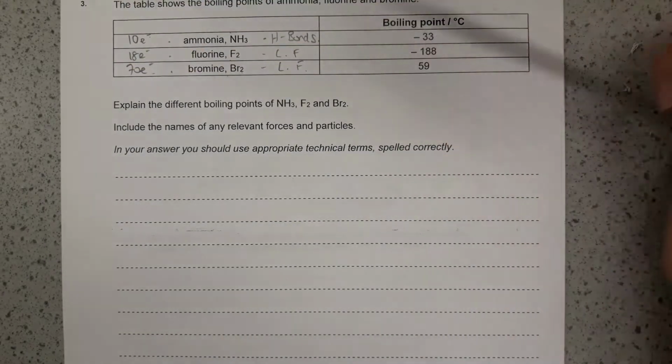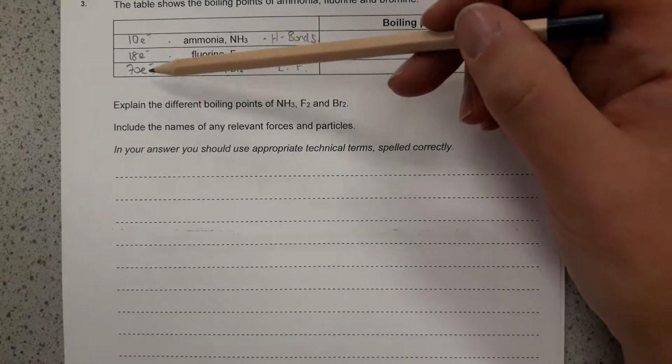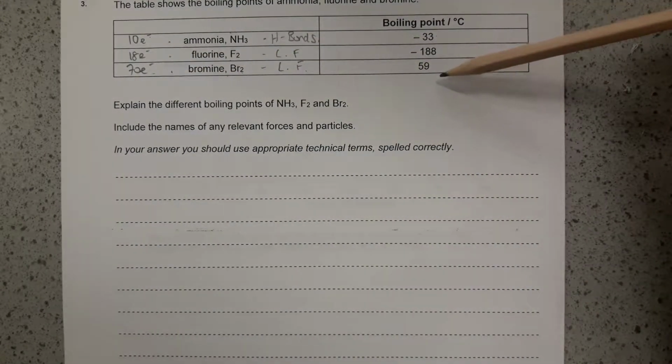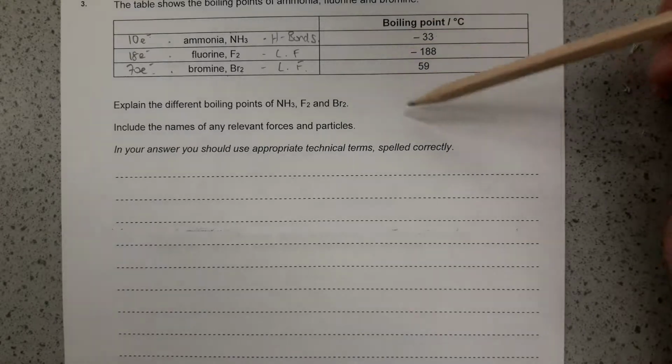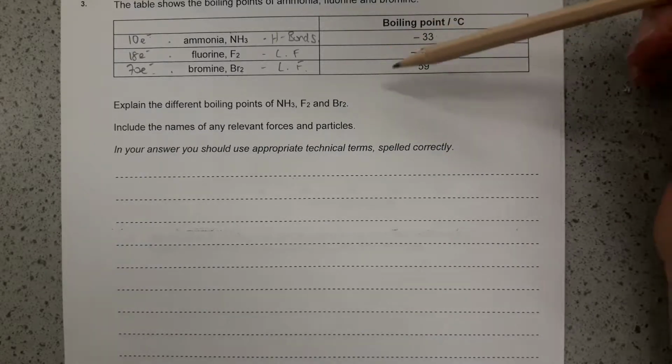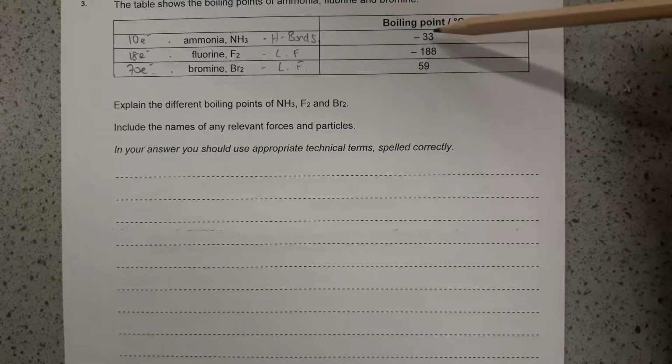Then with bromine, because we've got a significantly higher amount of electrons here, we've got many, many more London forces forming, which then must be stronger in total than the 1 hydrogen bond you can get between the 2 ammonia molecules.